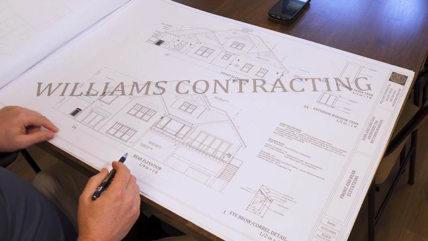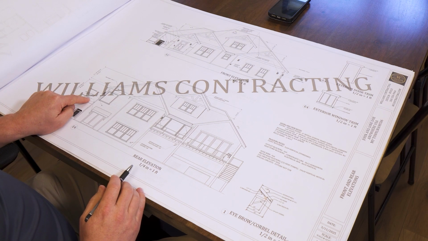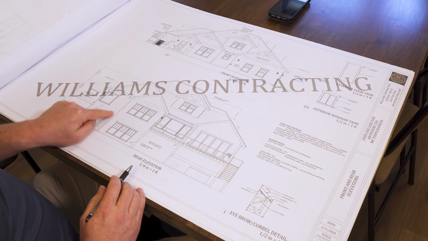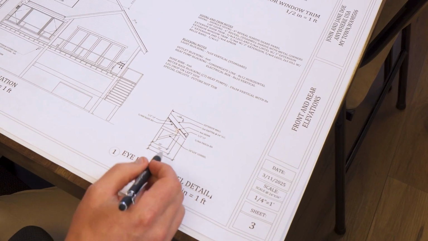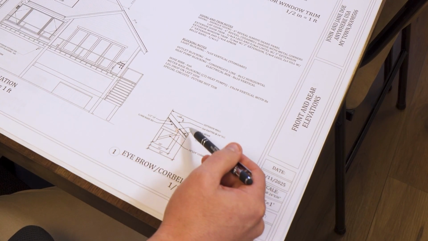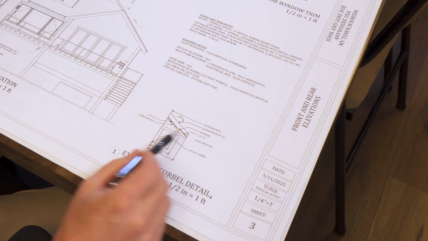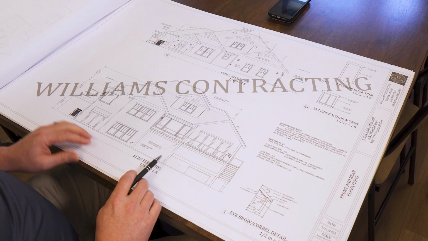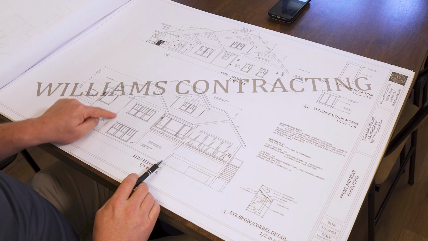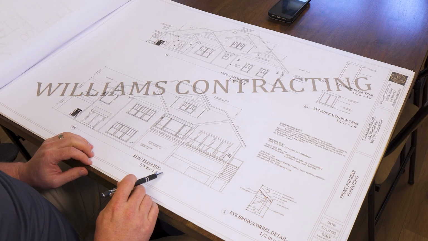Down on this area here for the basement, we've got this C corbel detail 1-3 for this roof area. That corbel detail is right here. It shows us the size of the corbel, the pitch of this little roof, and the details that go on with the beam and the fascia and everything else that relates to this particular roof over this basement door.